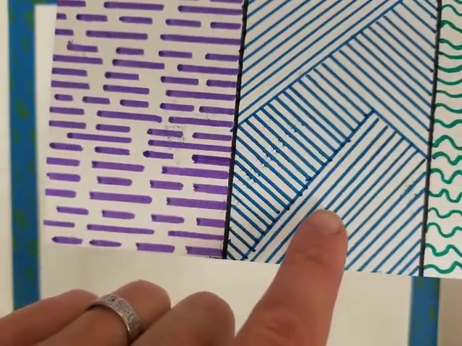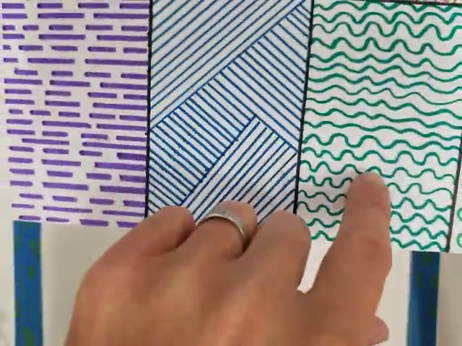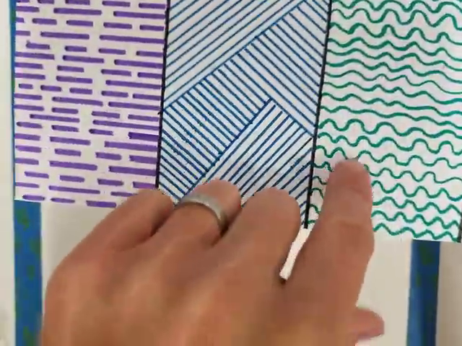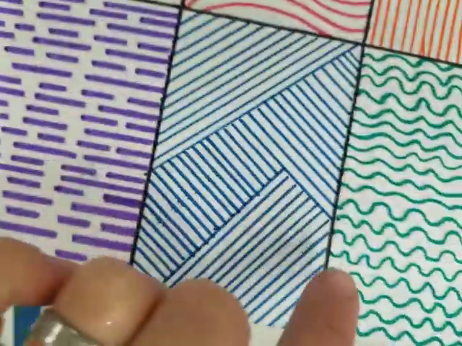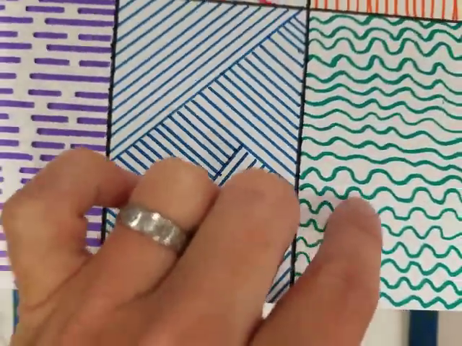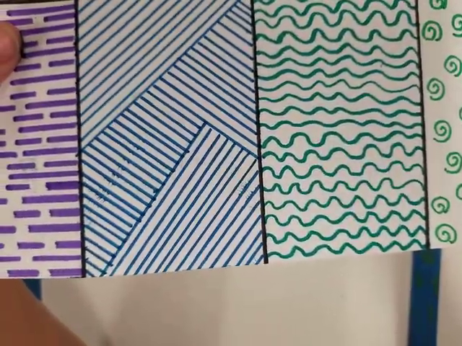This one I did diagonal. This one I did wavy. I always get wavy and curvy mixed up. So it depends on the size. So if you look at my wavy has a big hump. And my curvy has like little ones. And then I did spiral, okay?